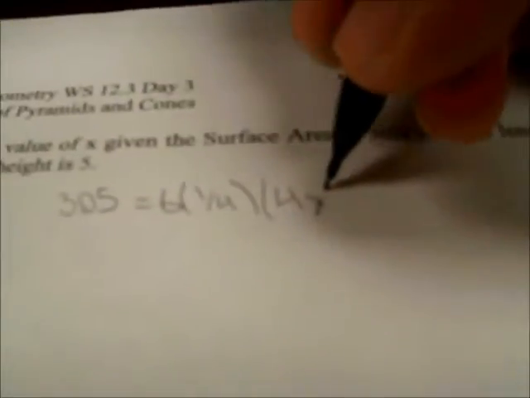To find this, our equation will be 305 equals 6 times 1/4 times 4x squared square root of 3 plus 1/2 times 24 times 15. We simplify that down to 305 equals 24 square root of 3 times x squared plus 60x.